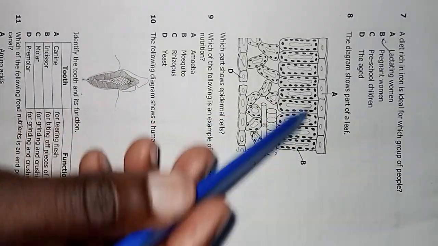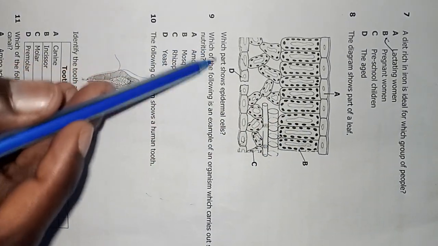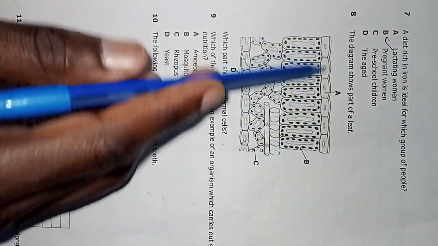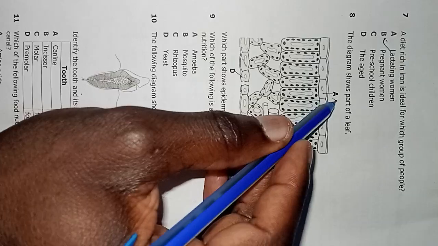The other question reads, the diagram below shows part of a leaf. Now, under this part of a leaf, we've been given the following structures here. And they are saying, which part shows the epidermal cell? So this is the epidermal cell here. This region, region A, is the epidermal cell.